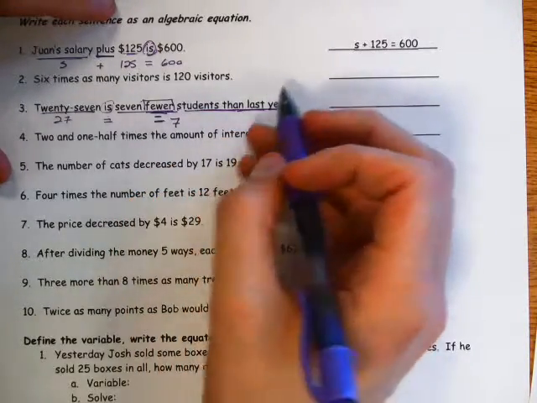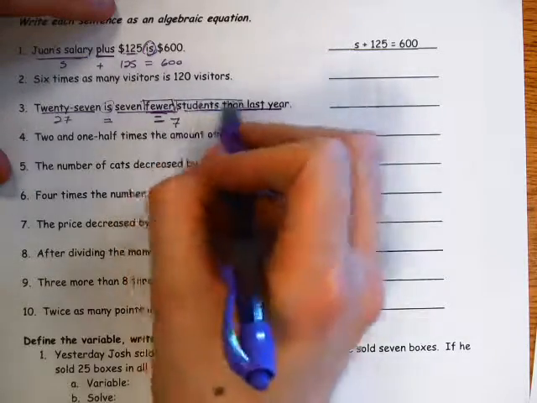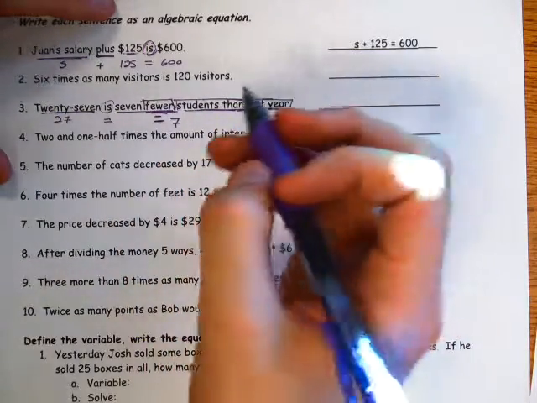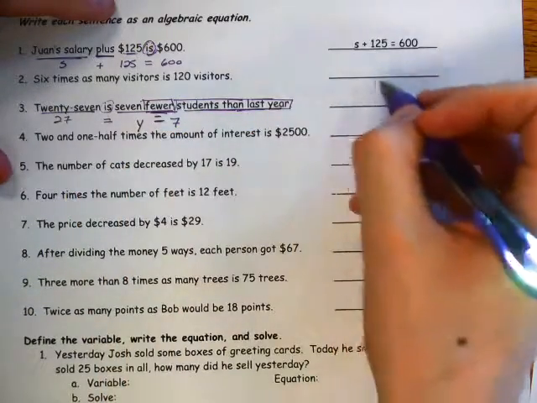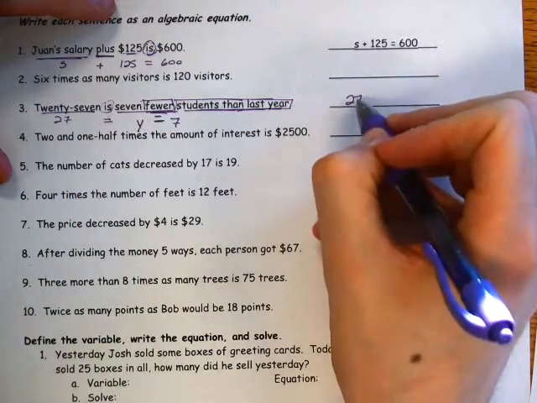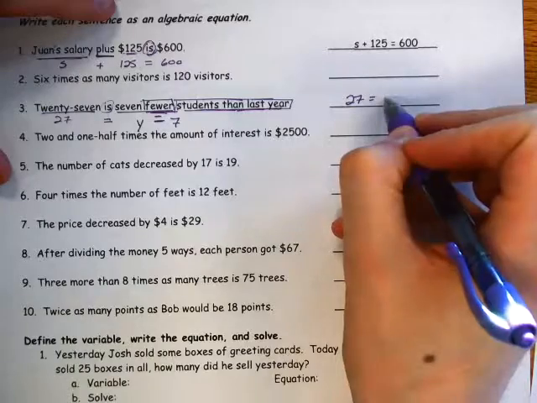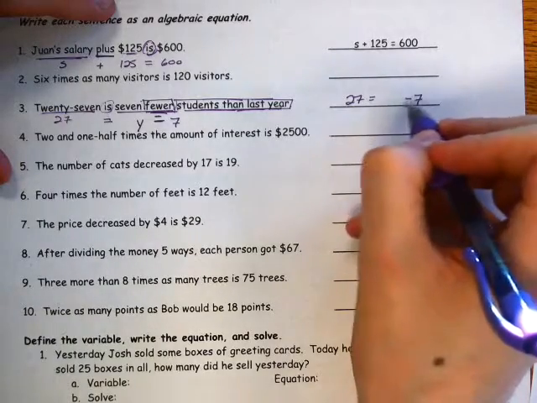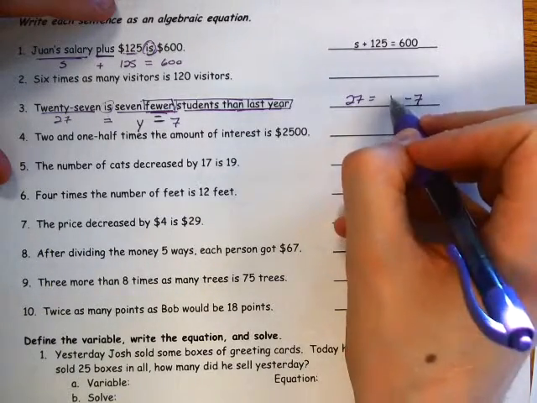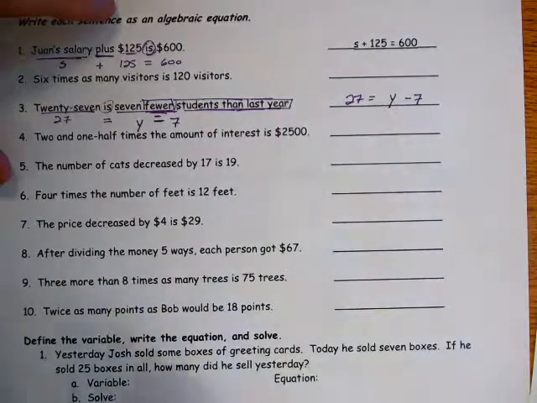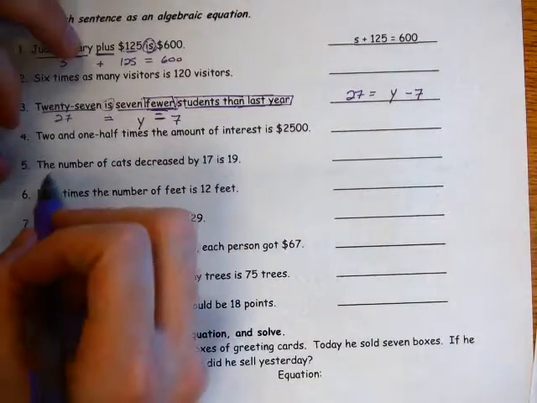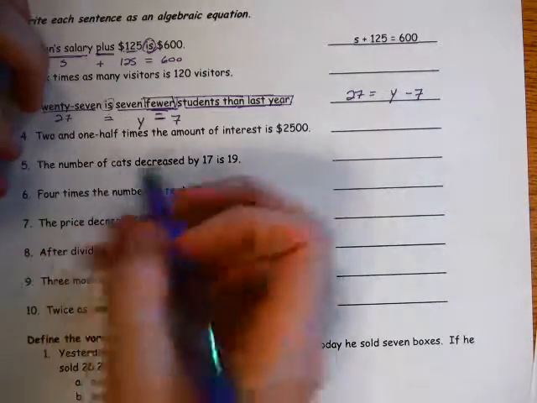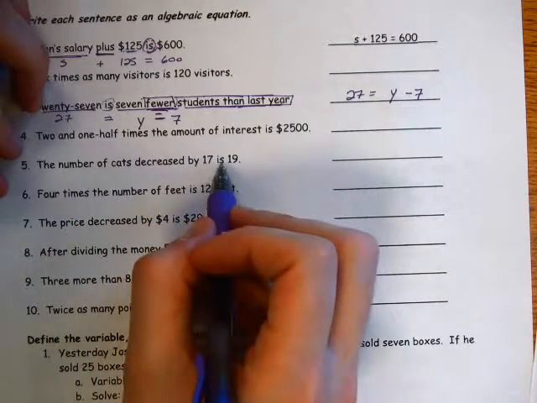Well, we don't know, so that's our variable. Let's pick a variable, maybe we can call it y. So we're going to say 27 is 7 fewer, so subtracting 7 from however many students we had last year. So there's our sentence.